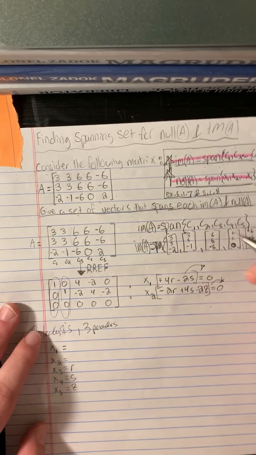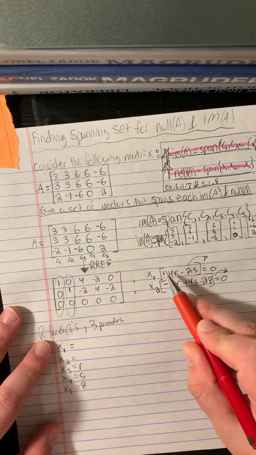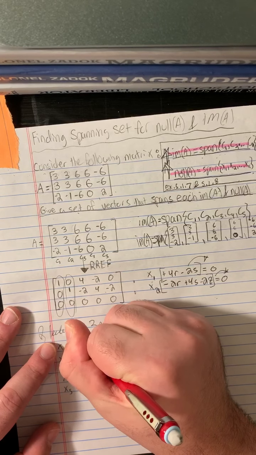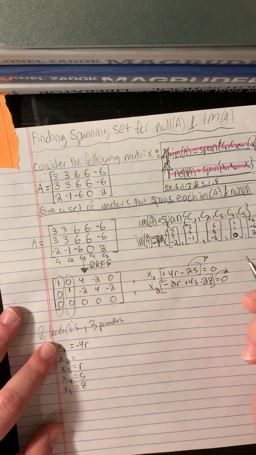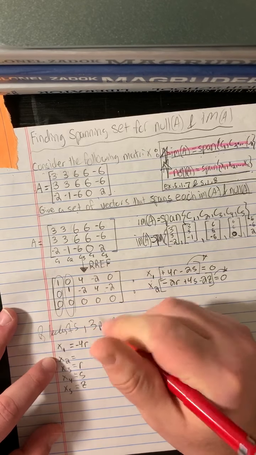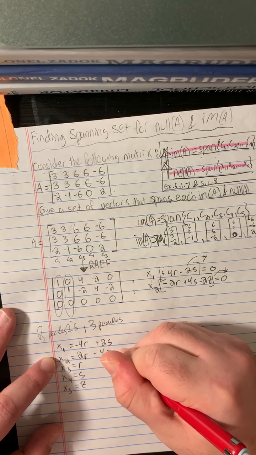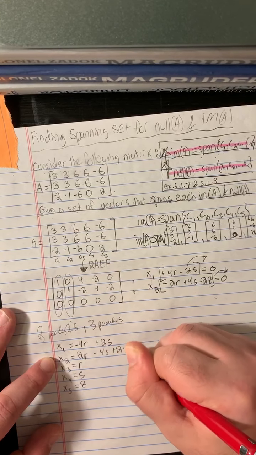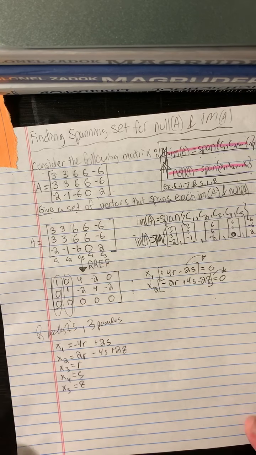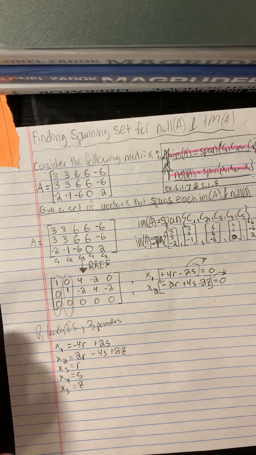So we get x1 equals minus 4r plus 2s, and x2 will equal 2r minus 4s plus 2t. Now, we have done everything we need to find the spanning set for the null space to finish up this problem.